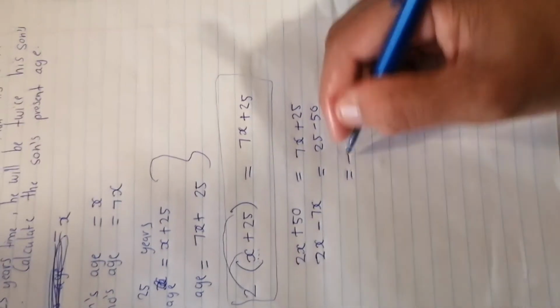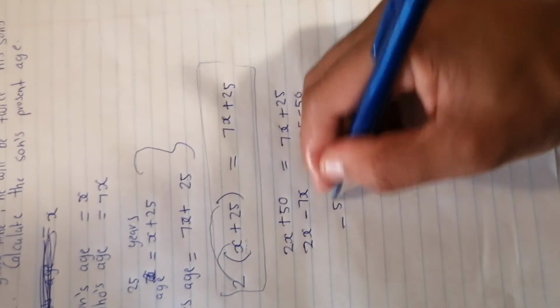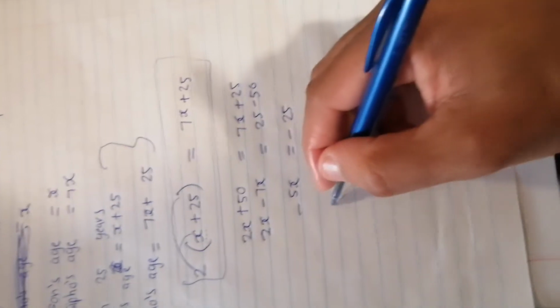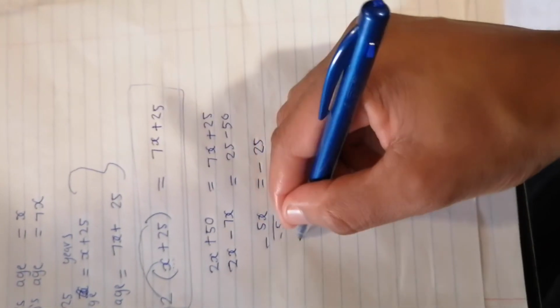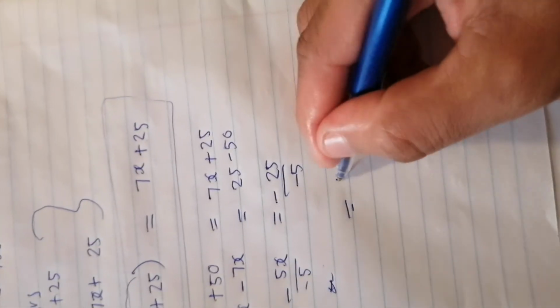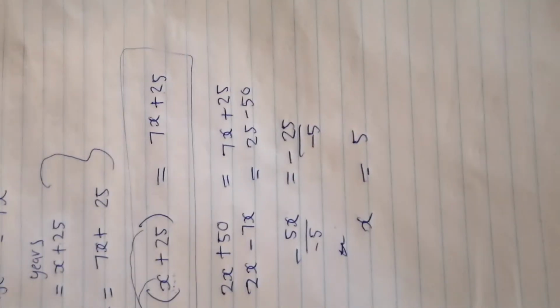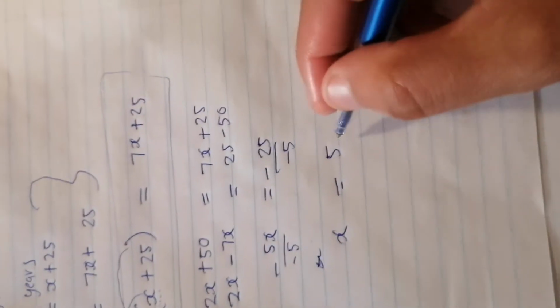So this becomes negative 25 and this becomes negative 5x, and then you can divide both sides by negative 5. This becomes 5, x is equals to 5, and we know that his son's age is x, so his son is 5 years old right now.